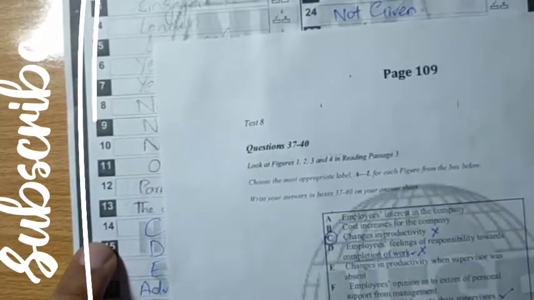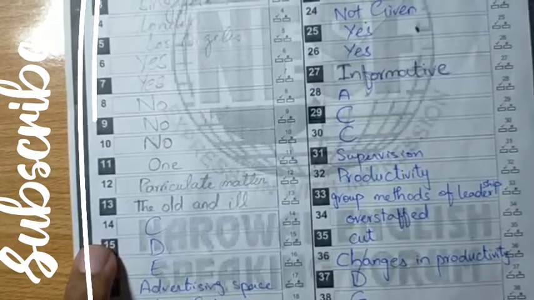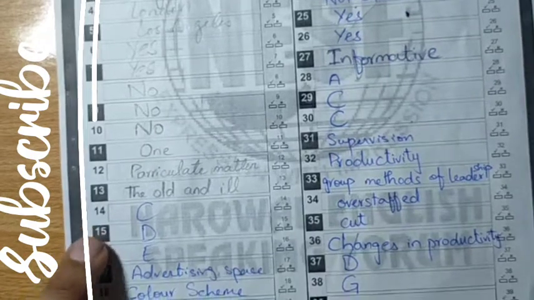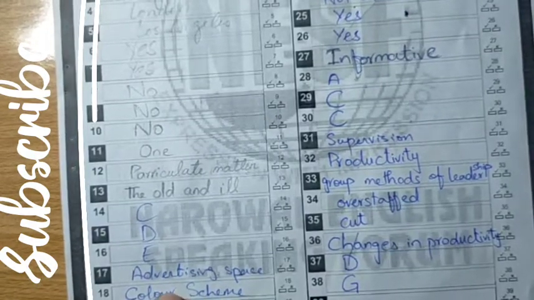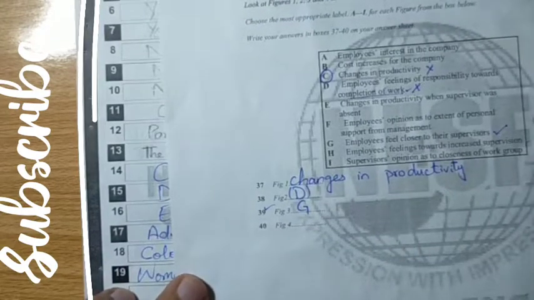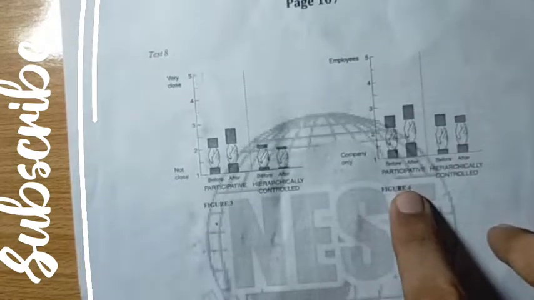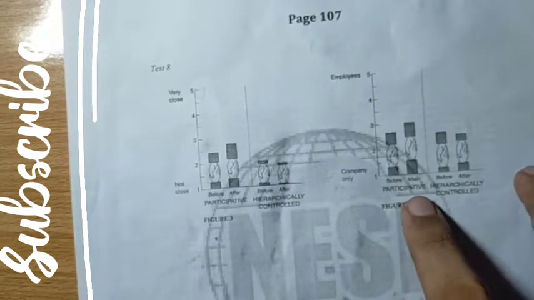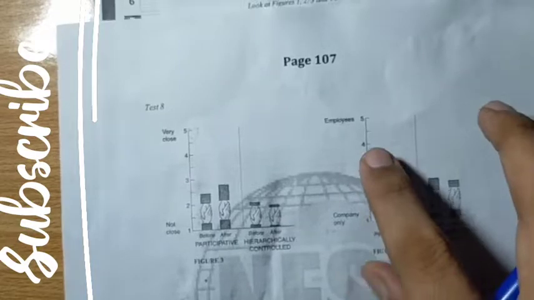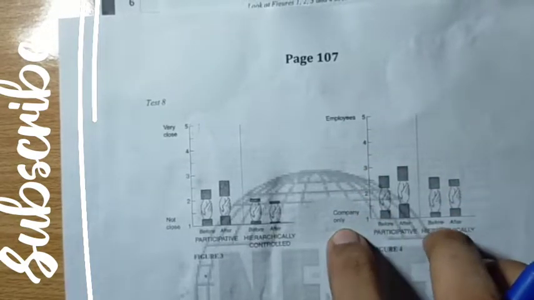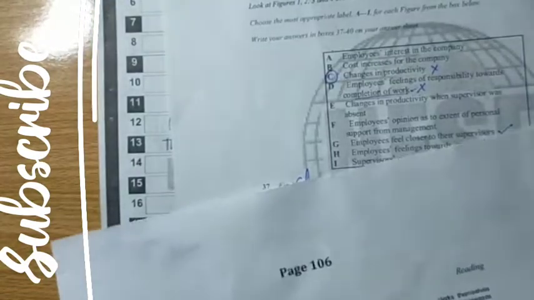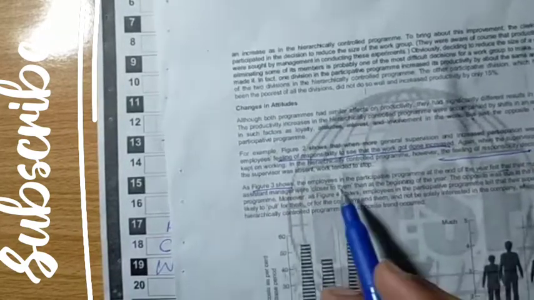Our last question is figure 4. In figure 4, this is figure 4, which was given participative and hierarchically controlled, employees company only. So read the paragraph of figure 4.